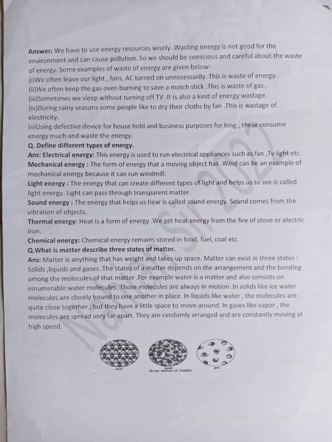2. We often keep the gas oven burning to save a matchstick. This is waste of gas. 3. Sometimes we sleep without turning off the TV. It is also a kind of energy wastage. 4. During rainy seasons, some people like to dry their clothes by fan. This is wastage of electricity. 5. Using defective devices for household and business purposes for long. This consumes much energy and wastes the energy.